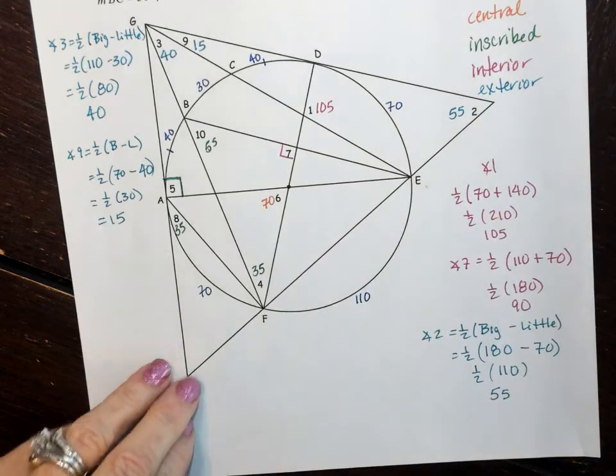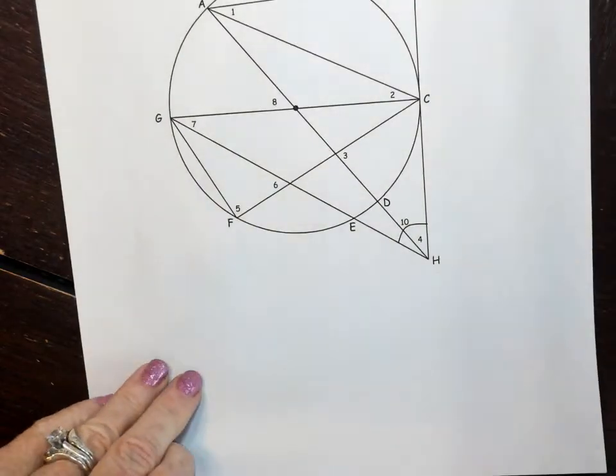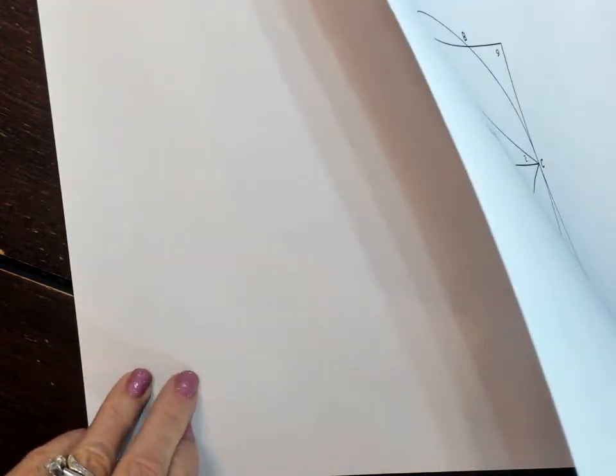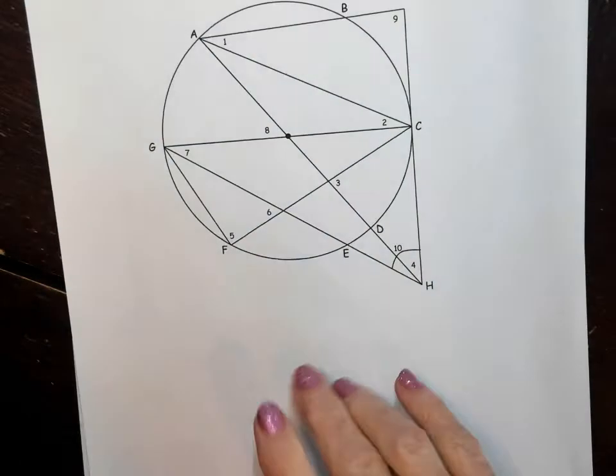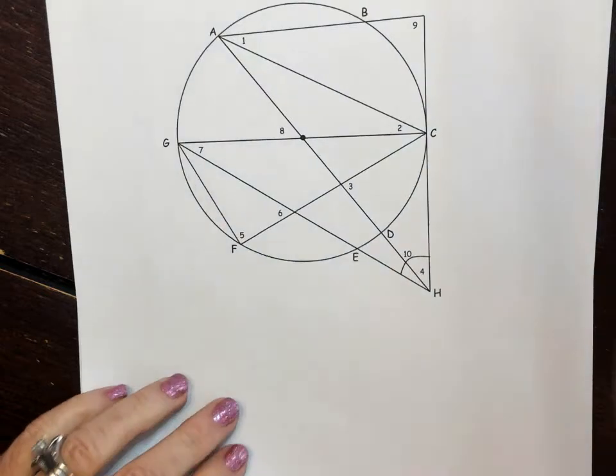Let's go ahead and move on to the next problem. There's another one just like this. And then that's it for this homework assignment. Just 2 of these big circles.